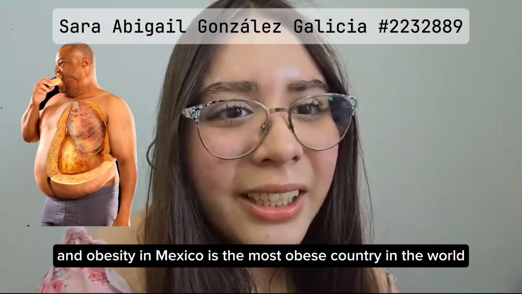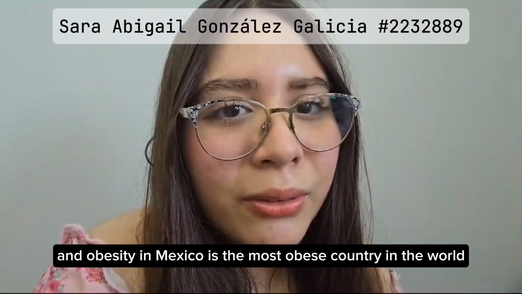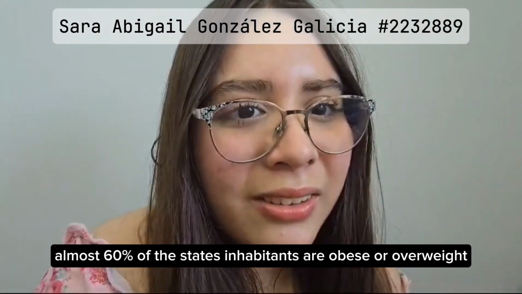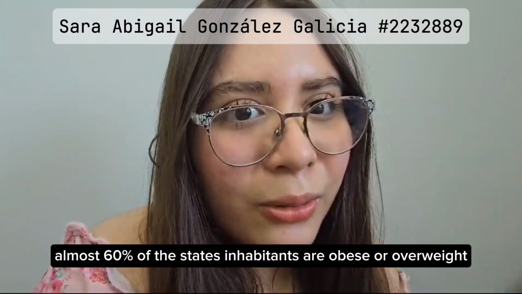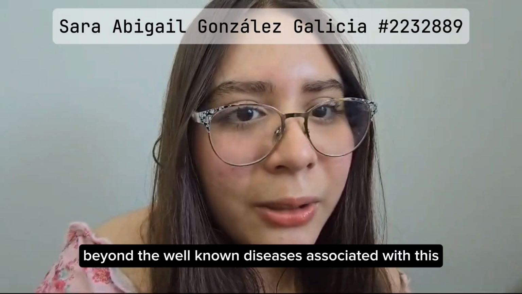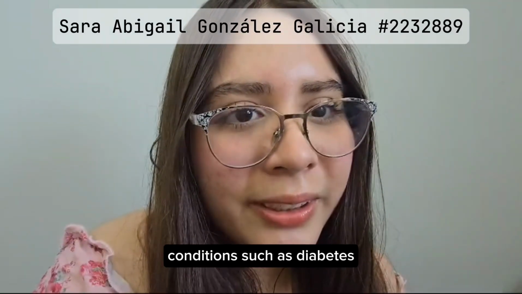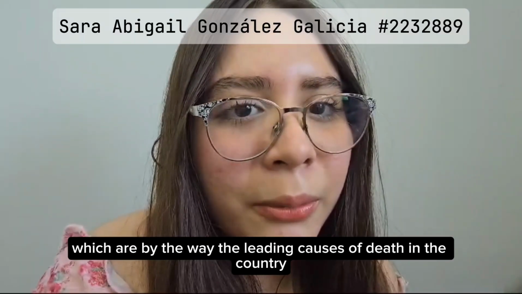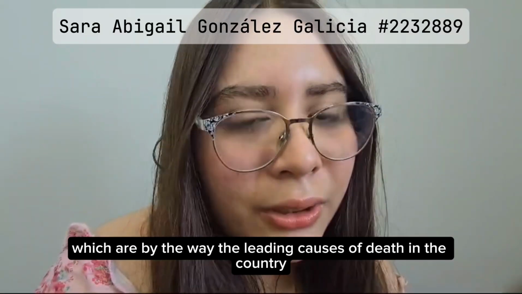And obesity. In Mexico, the most obese country in the world, almost 60% of the state's inhabitants are obese or overweight. Beyond the well-known diseases associated with these conditions such as diabetes, heart disease, and hypertension, which are, by the way, the leading causes of death in the country.